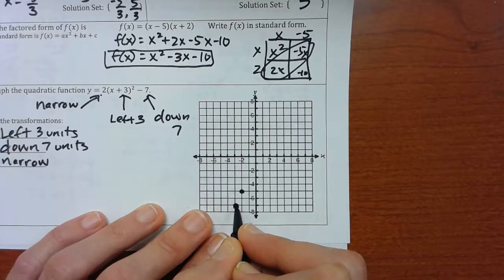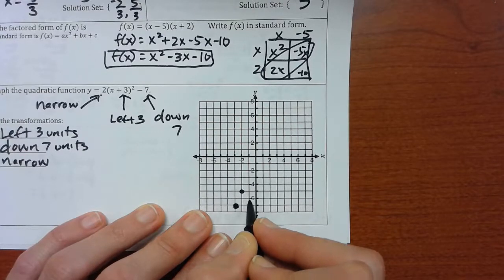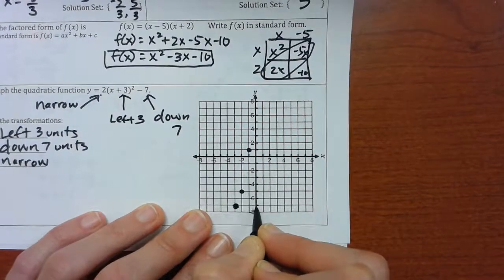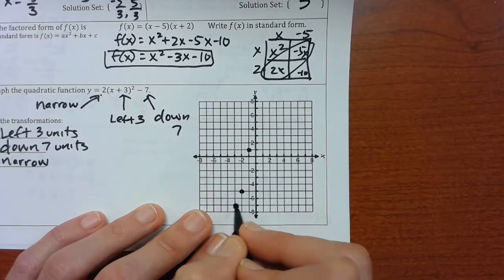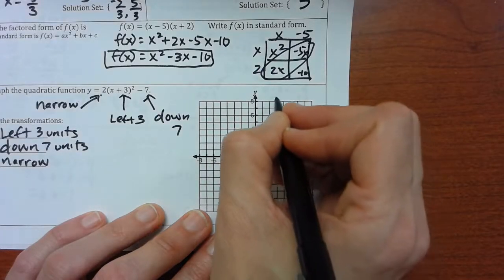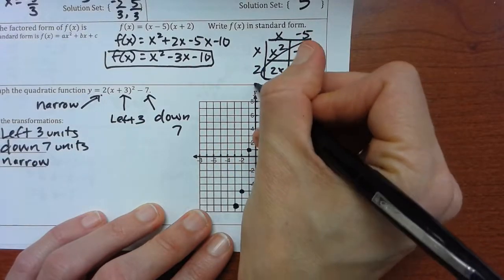And then come back to your vertex. Go over 2. Now normally we would go up 4, but instead we go up 8 and put a point. And then over 3, don't go up 9. Go up double that. Go up 18.